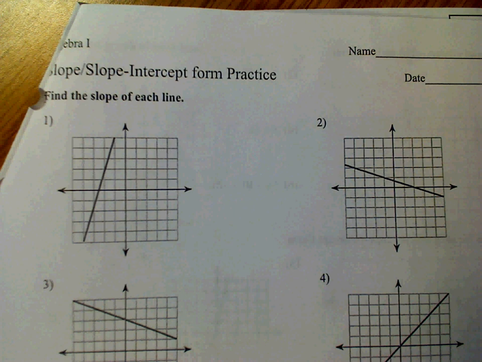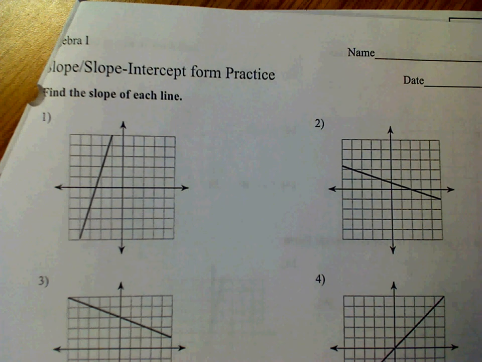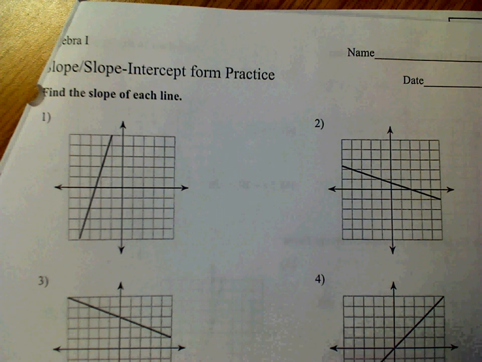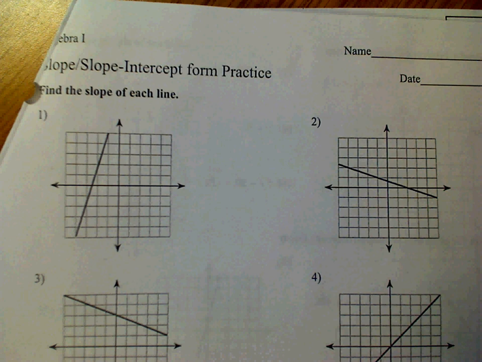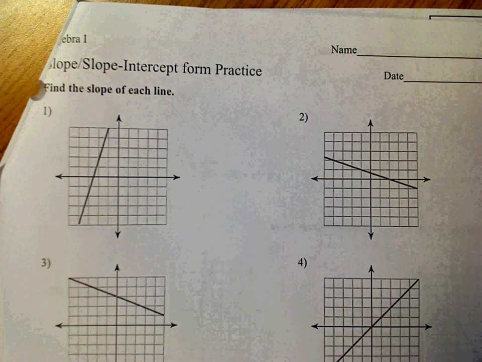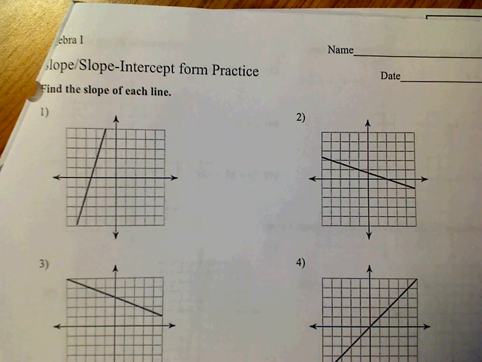The channel. It's been a long break, but we're back now and we're going to be working on finding slope between 2 points on a line. So we are in our Unit 7 packet and we're on page 3 of the Unit 7 packet where it says slope-intercept form practice. So we're going to start with number 1.